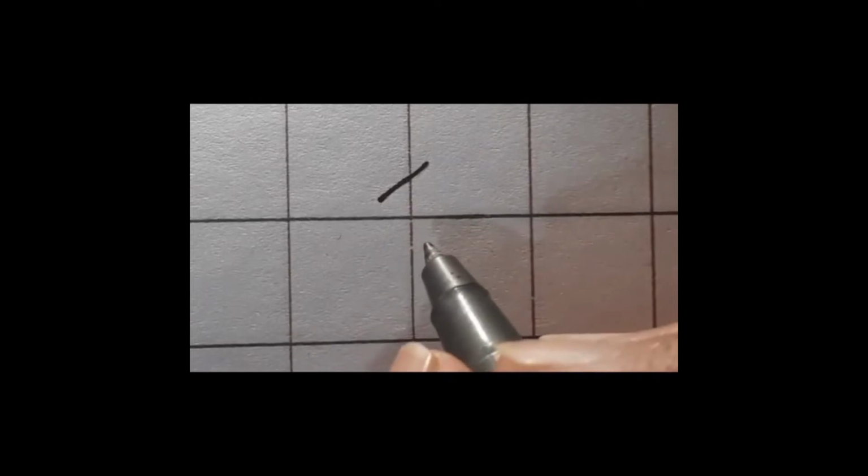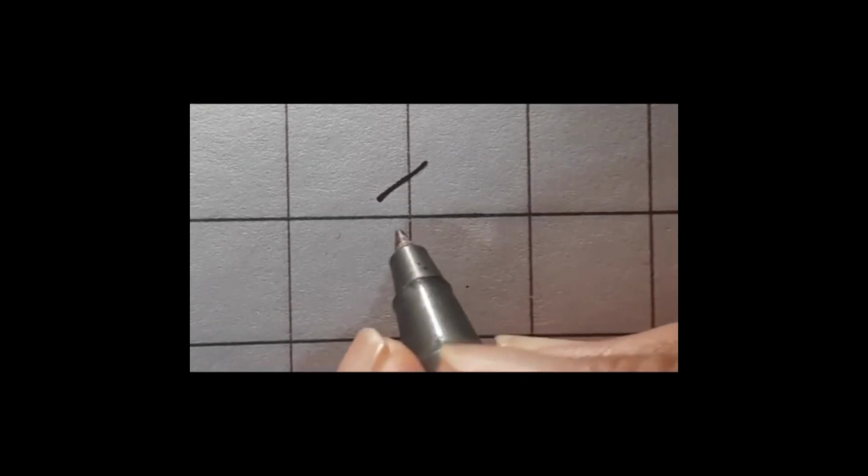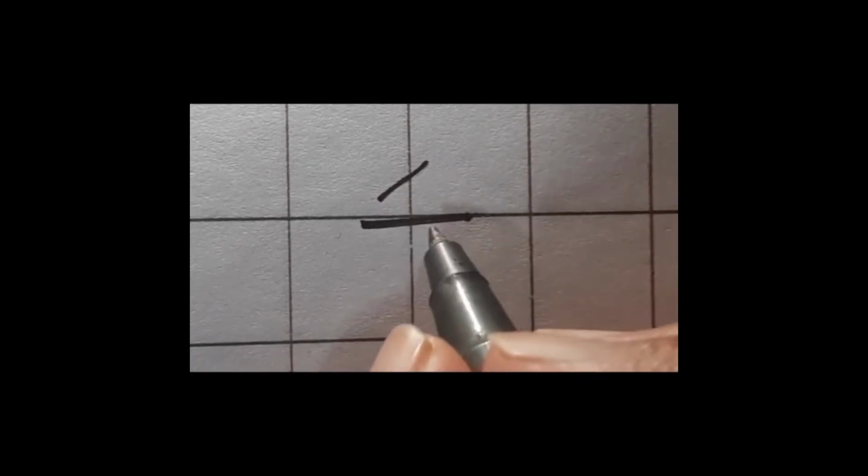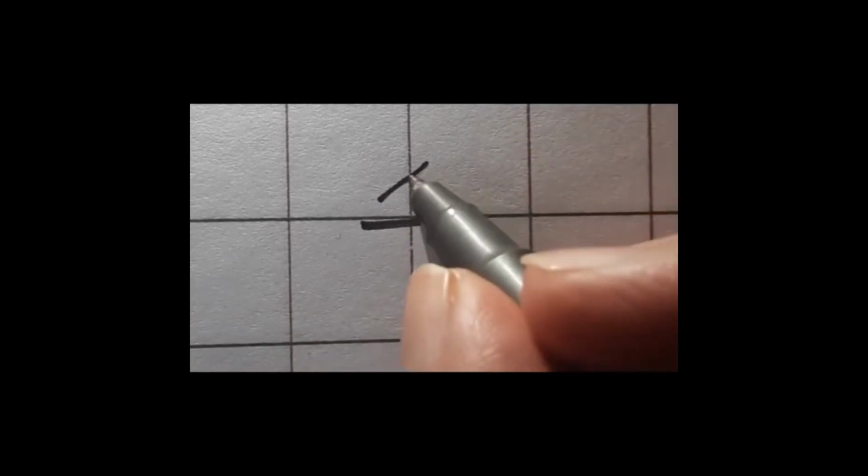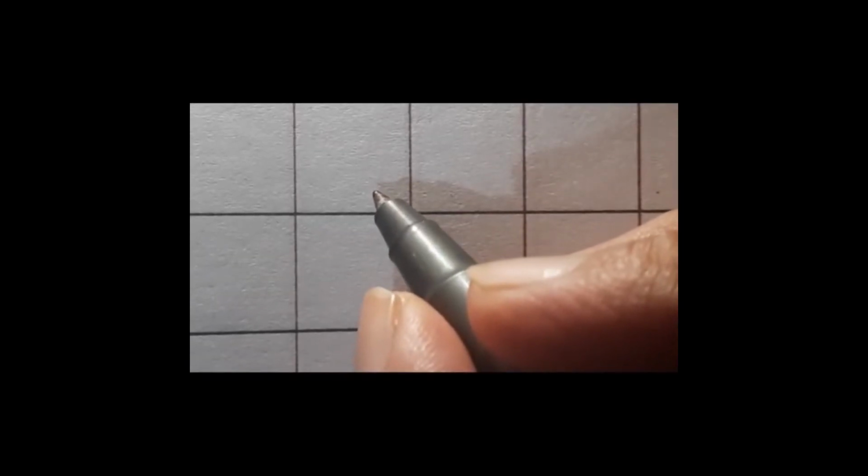Then for chi, you just have to draw a slanting line followed by a long sleeping line like this, and then followed by a small curvy line. This becomes chi. The next alphabet in line is tsu.